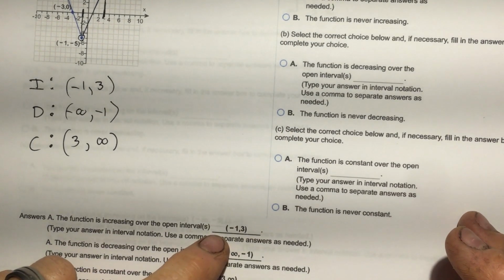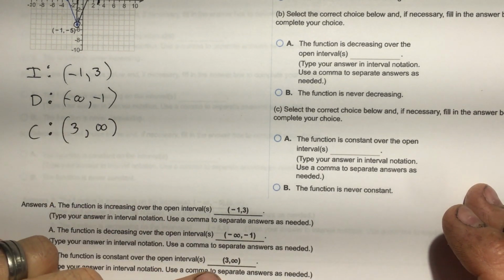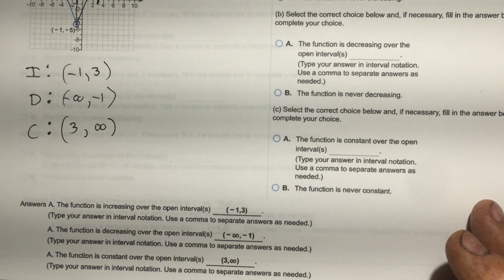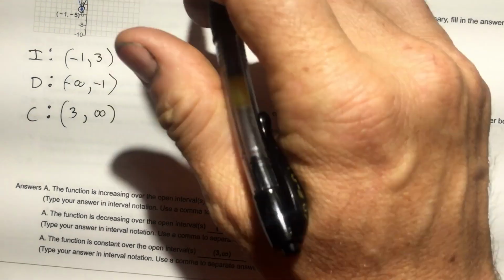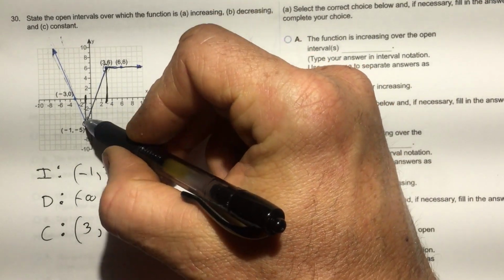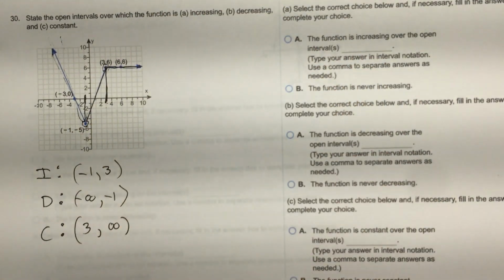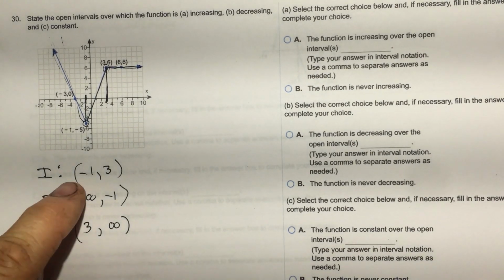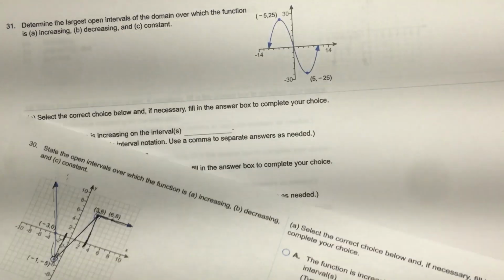All right, so you see that's what our answers were down here. Now, increasing is when it's going uphill. Decreasing when it's going downhill. Constant when it stays the same. All right? And these never have brackets. They're always parentheses when you do increasing and decreasing and constant.